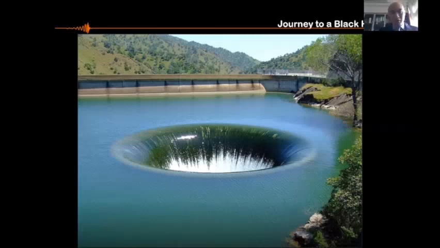And so going back to the black hole, right? This was the original starting image of a black hole. We see nothing.